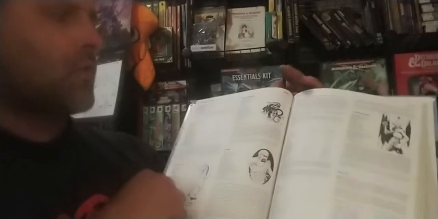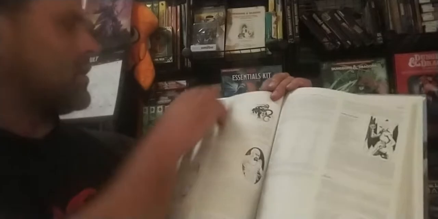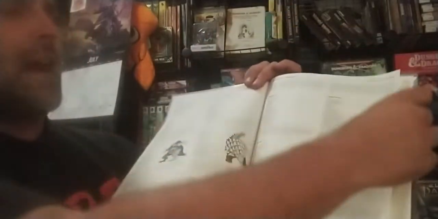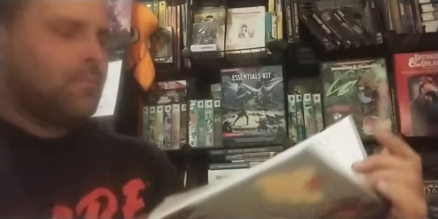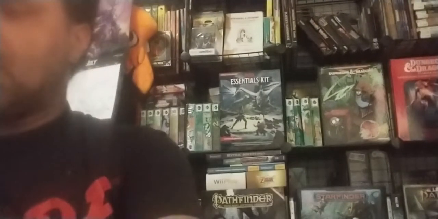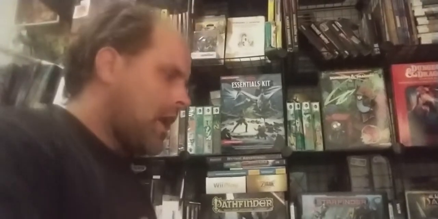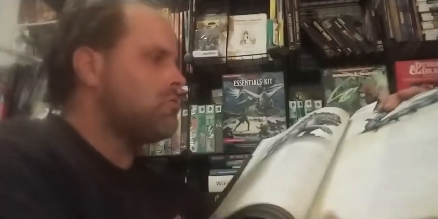This book actually crams a lot of critters into a small space. You've got literally 3 or 4 pages of nothing but dinosaurs, but very little artwork of dinosaurs, which makes me sad.